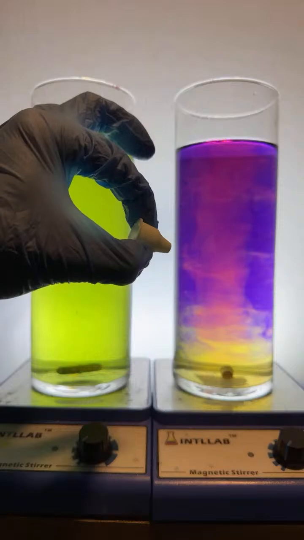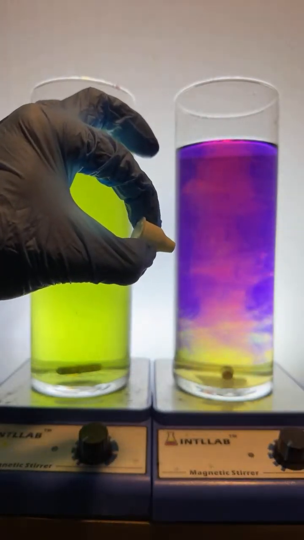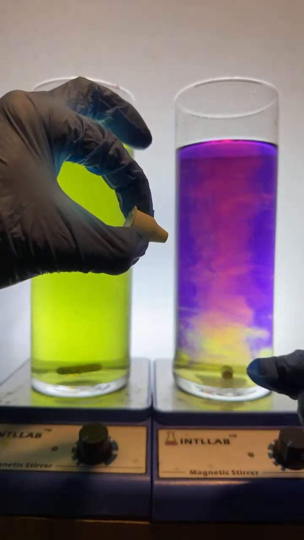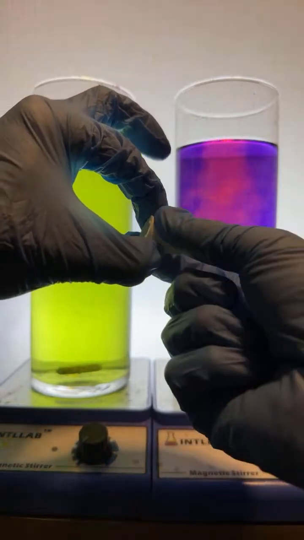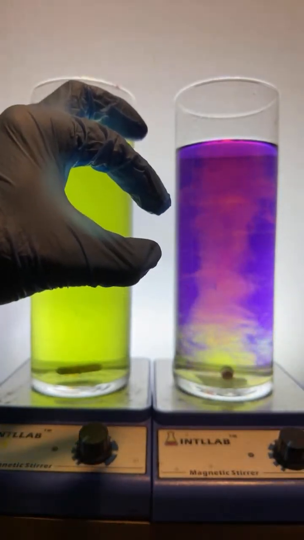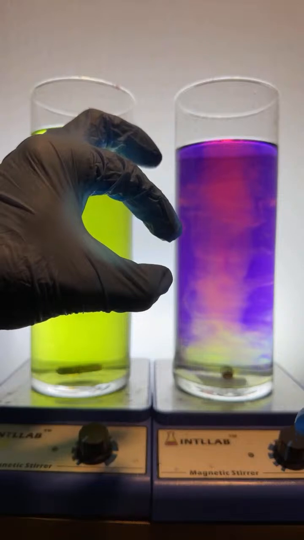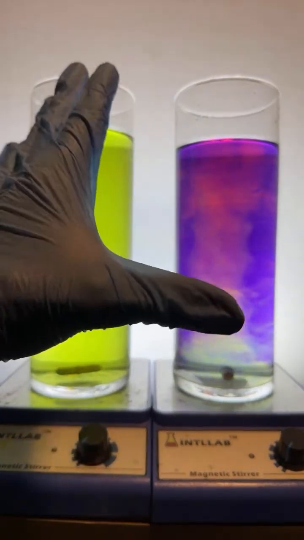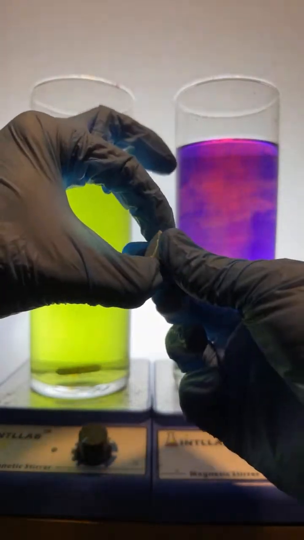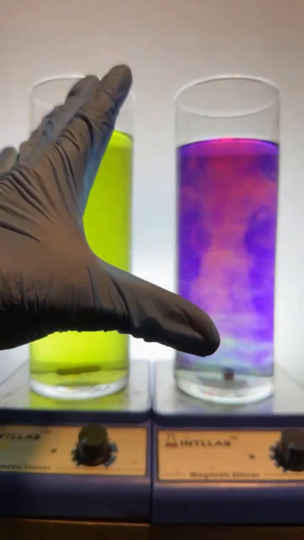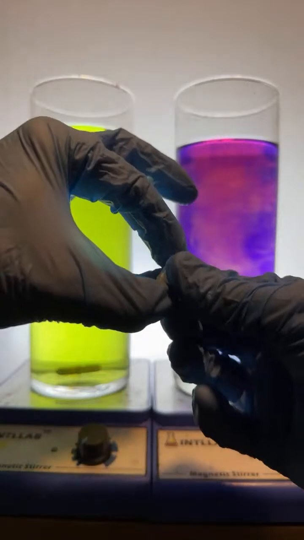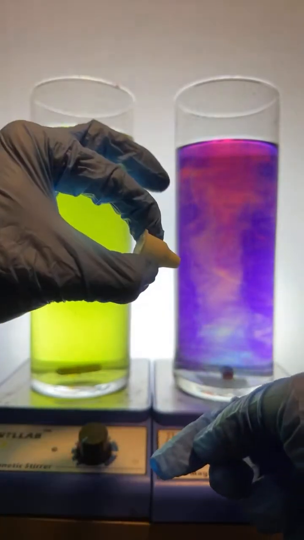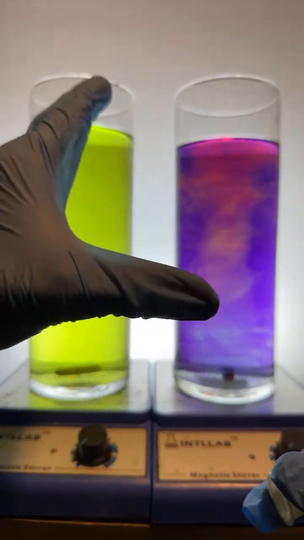Now, when bases are around, that means there aren't many protons around, and the bases actually steal protons. So the bases come along and steal the proton, and when that happens to phenolphthalein, it undergoes a structural change from ring-like to popping open like that. So it goes like this in an acid, boop, to that in a base. And with that change in structure, from acid to base, comes a change in color.